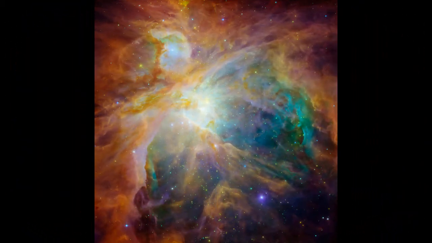On the right, we have the Orion Nebula, located in the constellation of Orion, and it is a diffuse nebula. As I mentioned before, a diffuse nebula is a good place to form stars. We're going to take a short break here and learn about the formation of a star. Let's start with the recipe for a protostar.